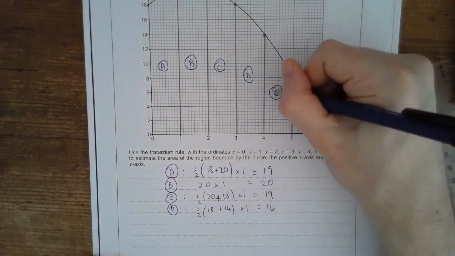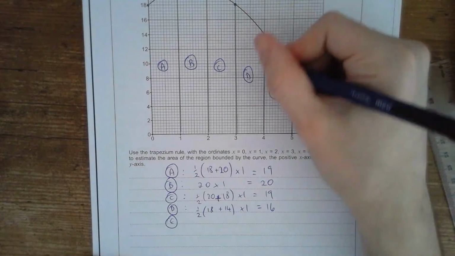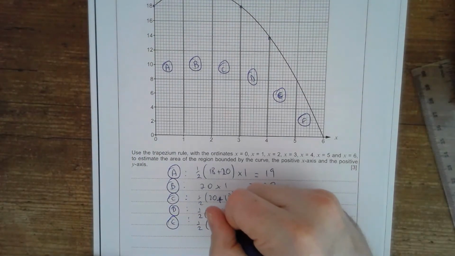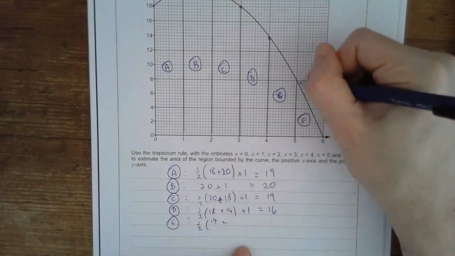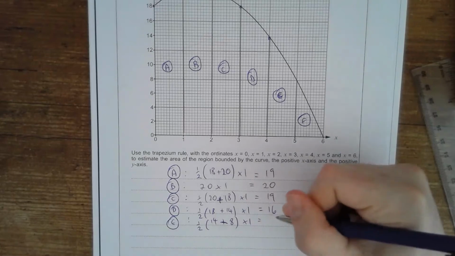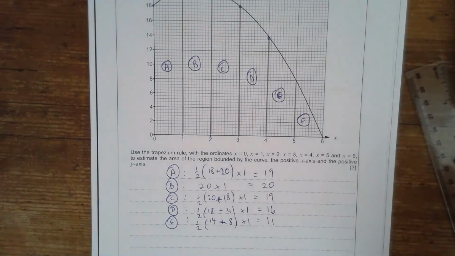For E, which is this one here, that looks more like an E. That's also a trapezium, so it's going to be a half of 14 where we finished off with D, plus 8. What's the average of 14 and 8? What's that? 11. 11 times 1 is 11.